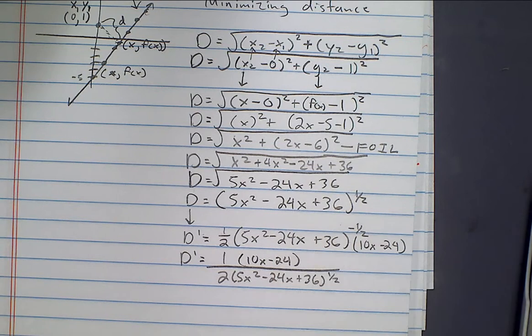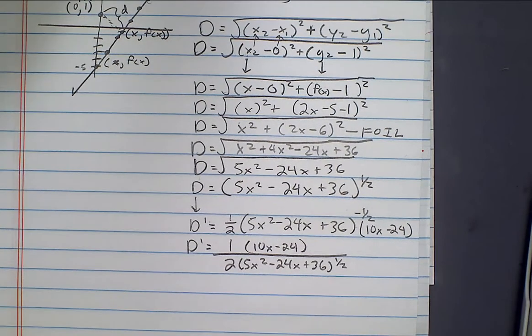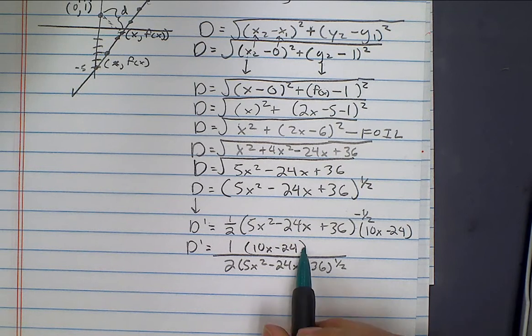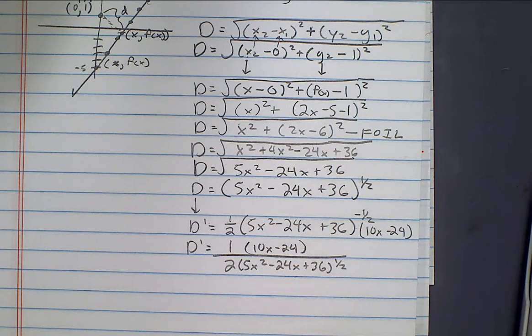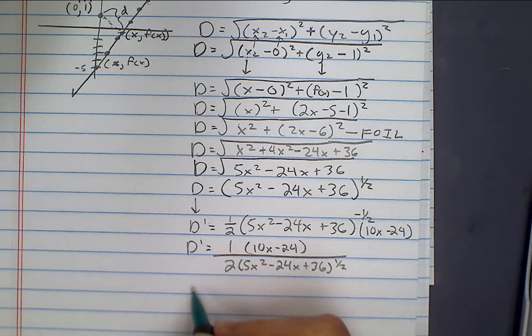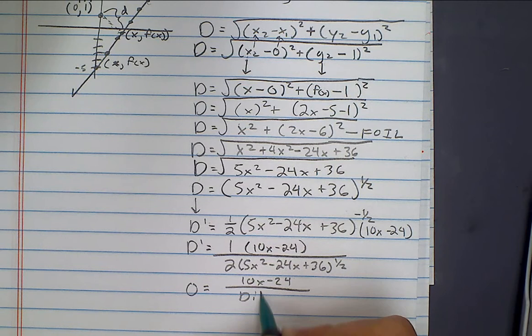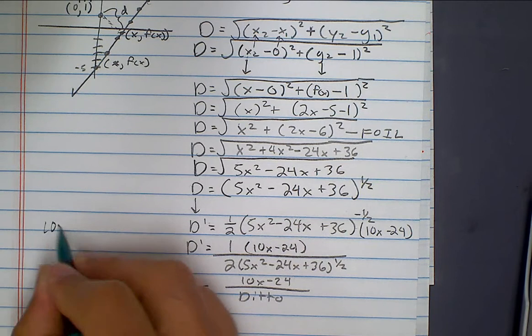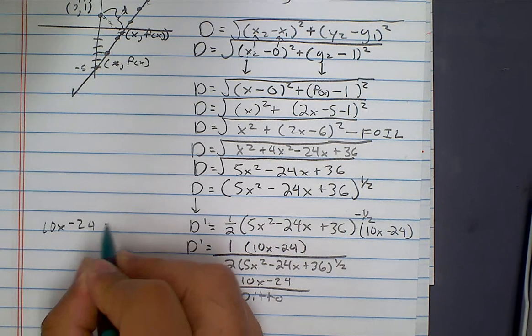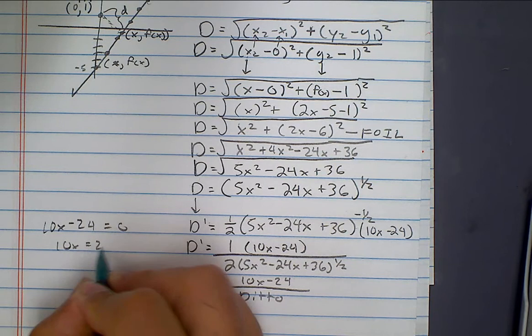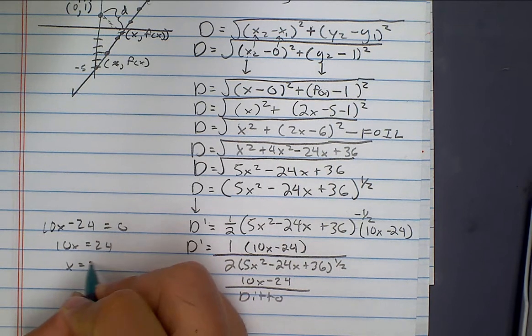If you remember when we were doing the first and second derivative test, we would set the top equal to 0 and the bottom equal to 0, but in this case I am just looking for where the top is equal to 0. So I am minimizing this by setting the top equal to 0. So 10x equals 24, x is equal to 2.4.